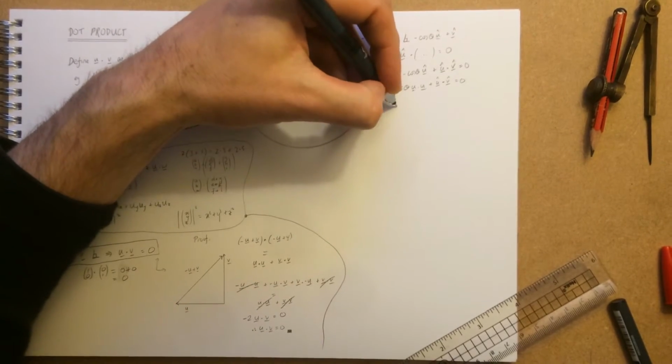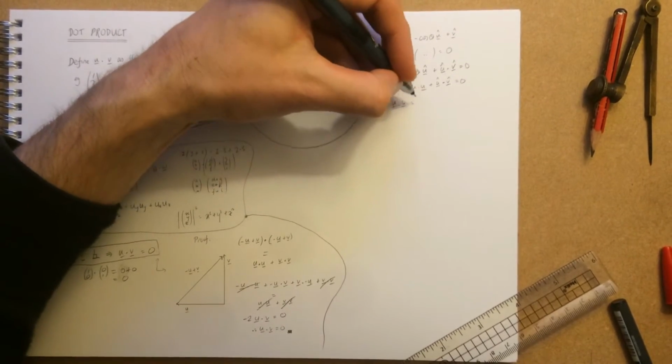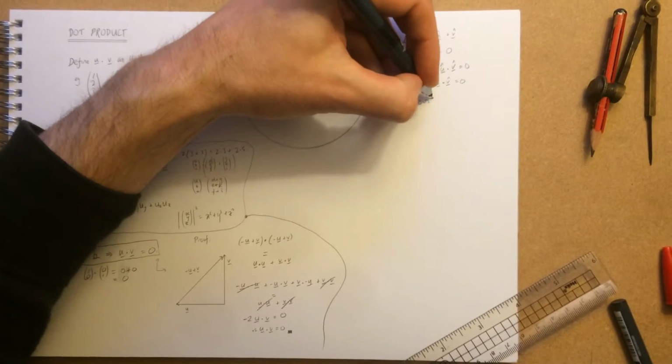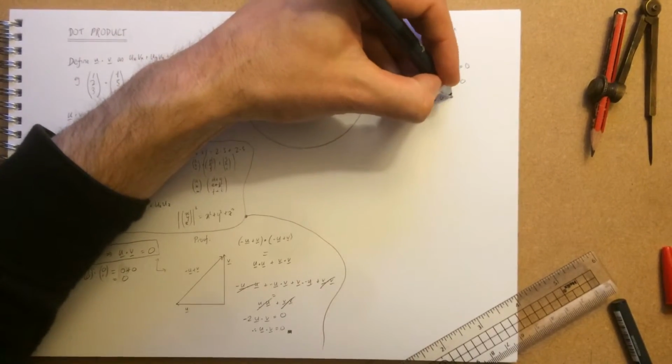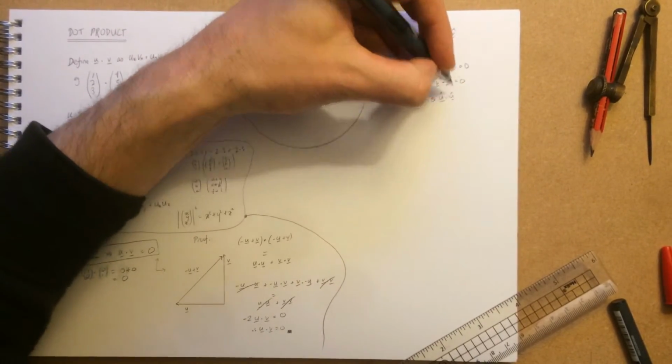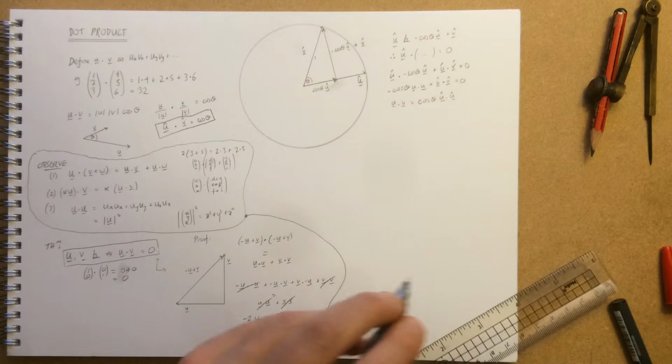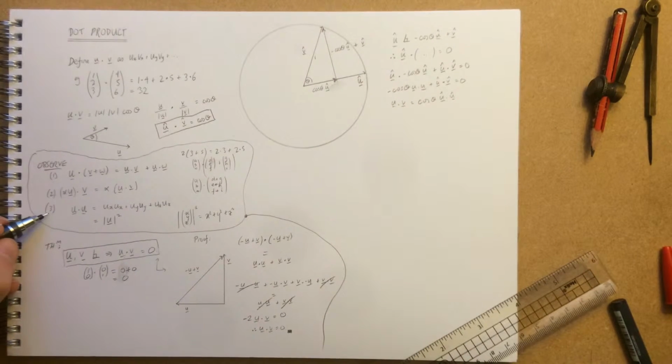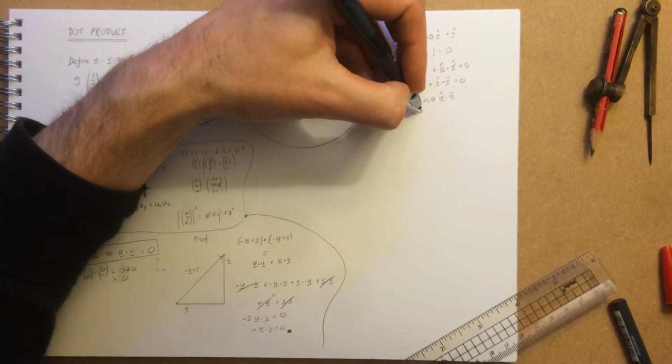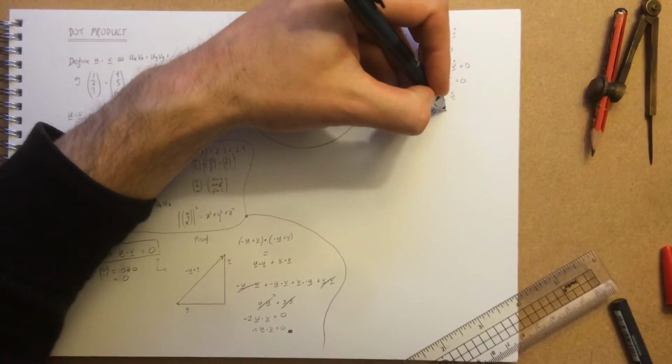So u dotted with v equals cos theta u dot u. But u dot u is just, by 3, the mag square of u. And u has magnitude 1, so square magnitude is 1, so we've just got cos theta. Done.